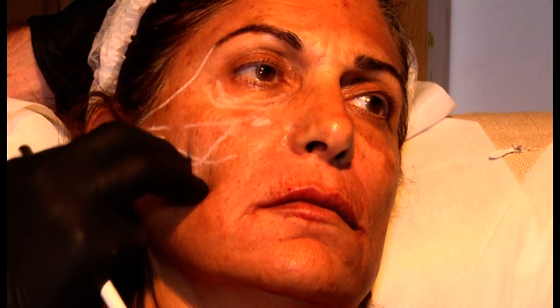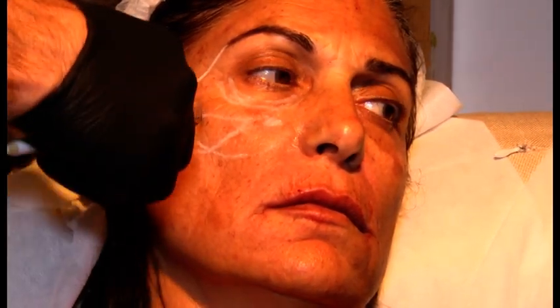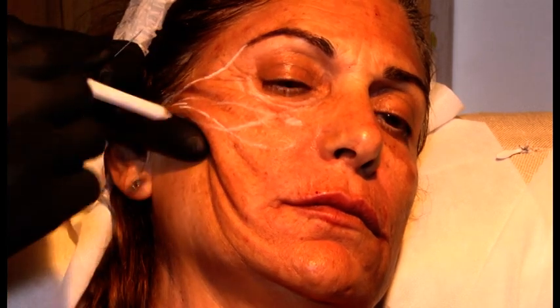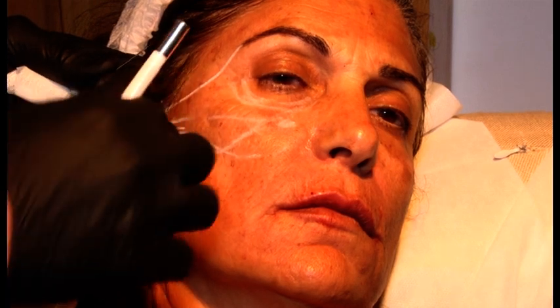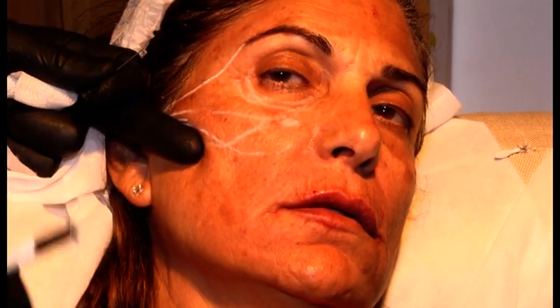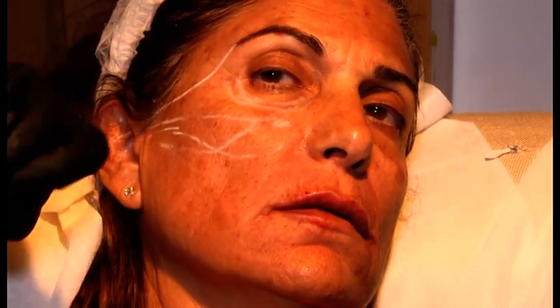So if the ligaments are oriented like this, preventing downward pull, what we can do is we can reorient them by pulling up and then putting a product underneath it so it gets erected, right? So we have a change in position, change in orientation of those retaining ligaments.